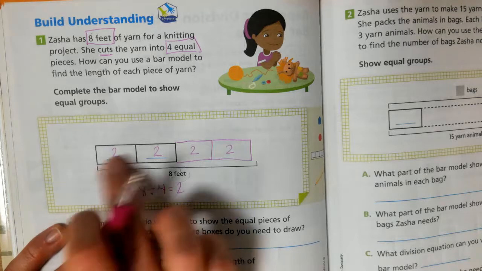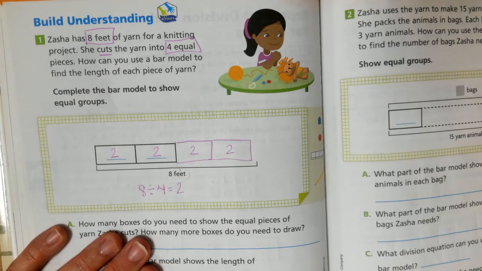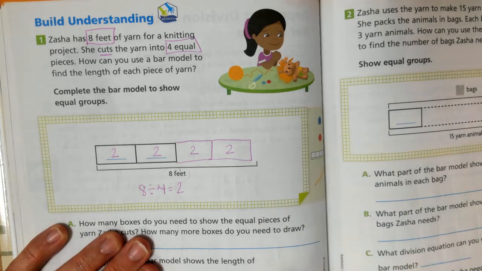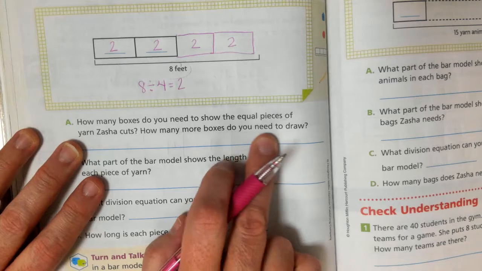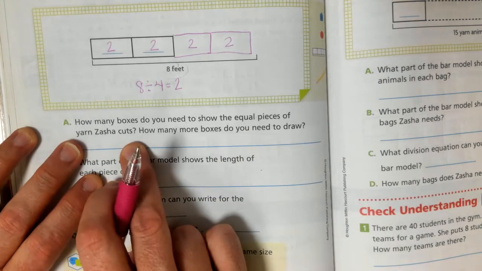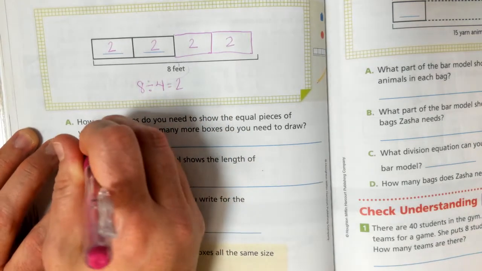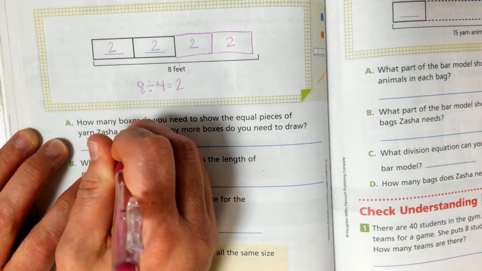So the number inside each box is going to represent how long each piece of yarn is going to be. It'll be 2 feet. So how many boxes do we need to show the equal pieces of yarn Zasha cuts? Well, we need 4 boxes.